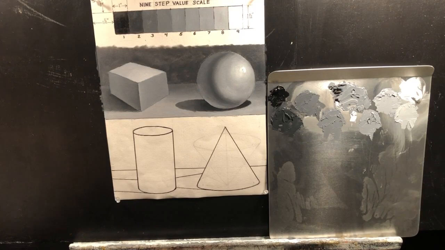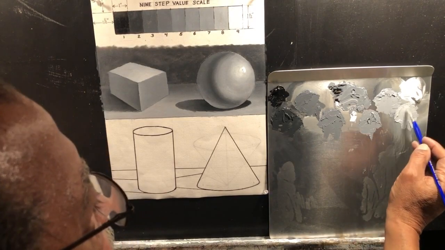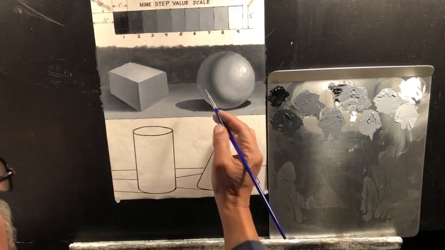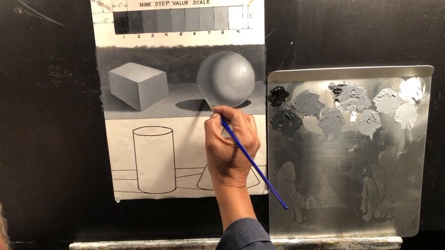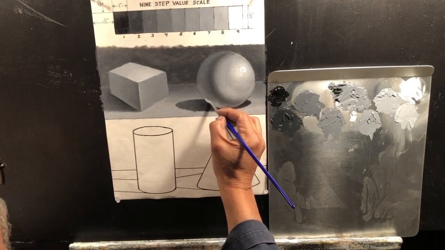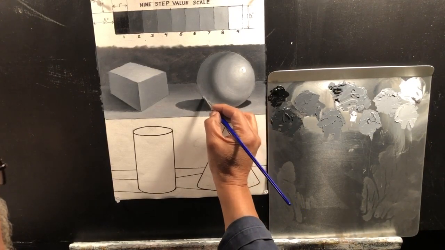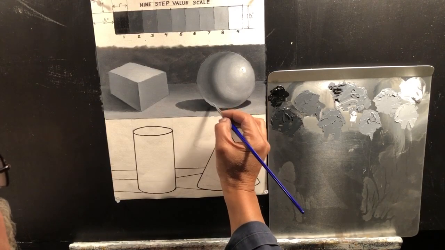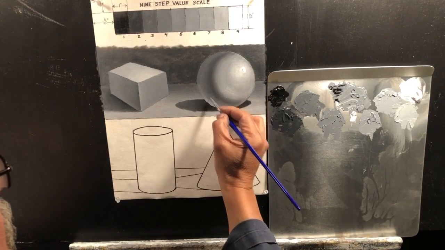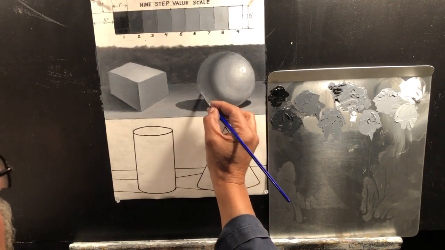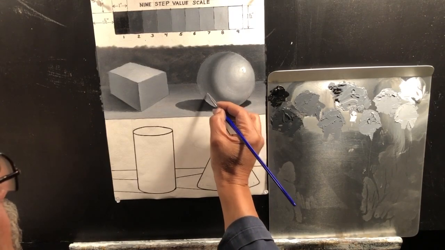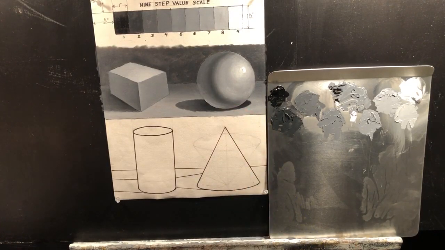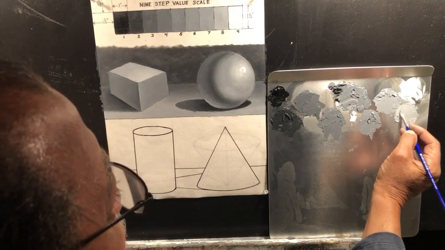And I think I'm going to lighten up that reflected light area. Like this. Real lightly. Reflected light. I like a lot of reflected light.